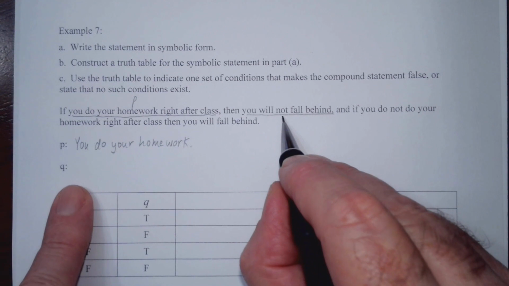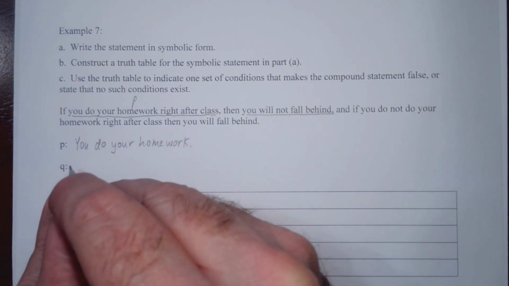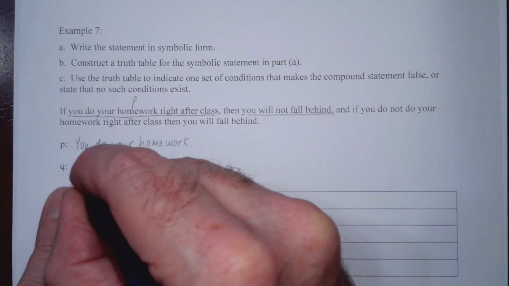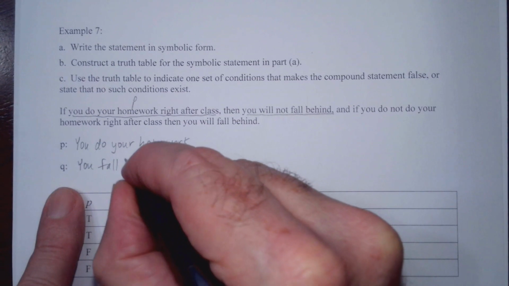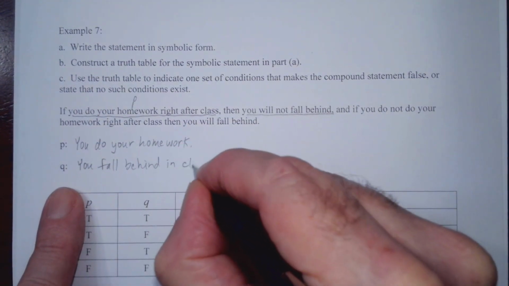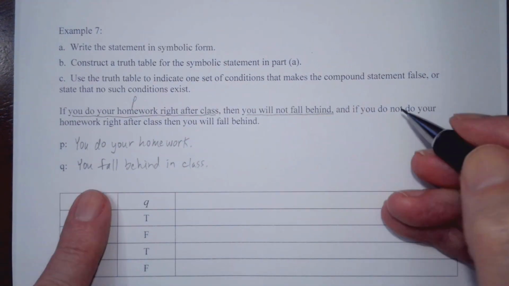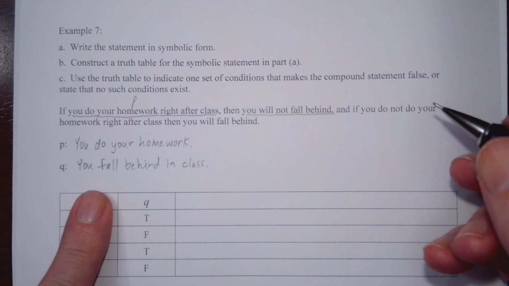The positive statement is what we want to write for Q. You fall behind. Let's just say in class.